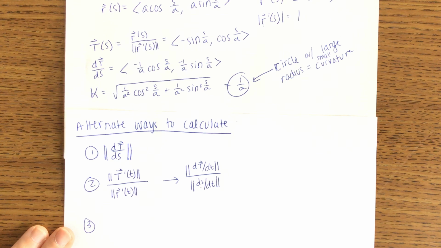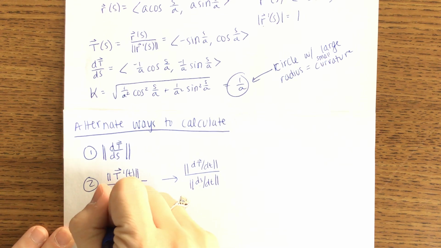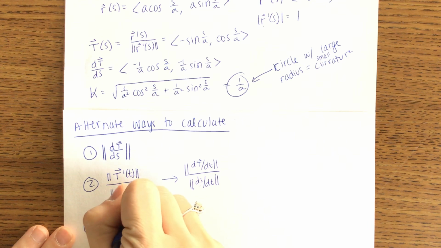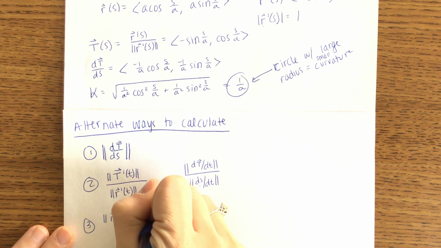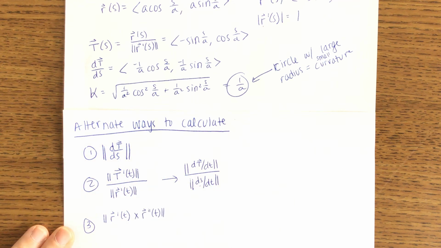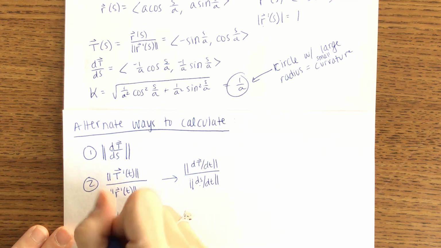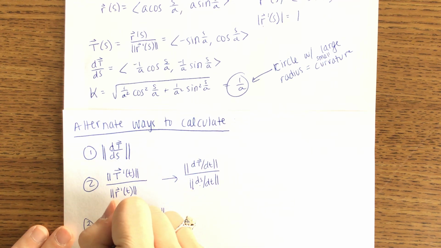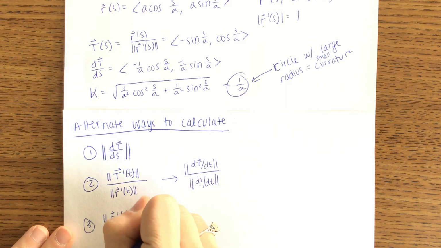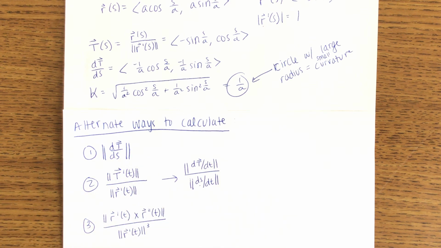And then the third one. Numerator is r prime of t crossed with r double prime of t, norm, all divided by the norm of r prime of t cubed.